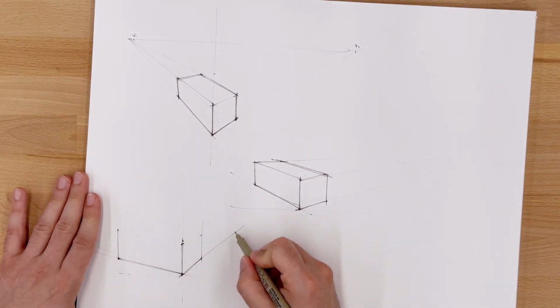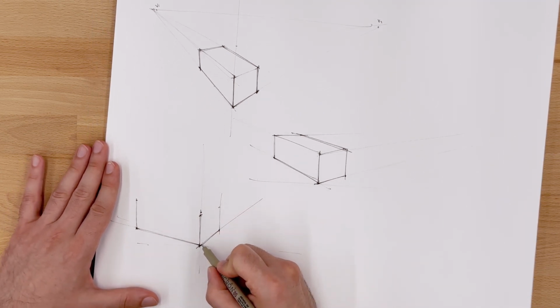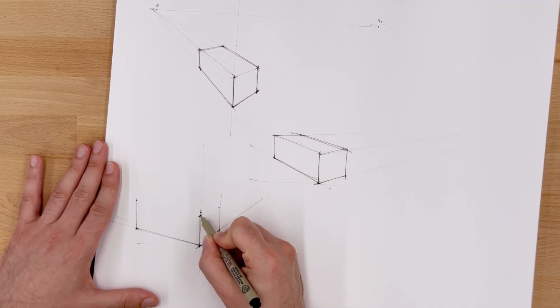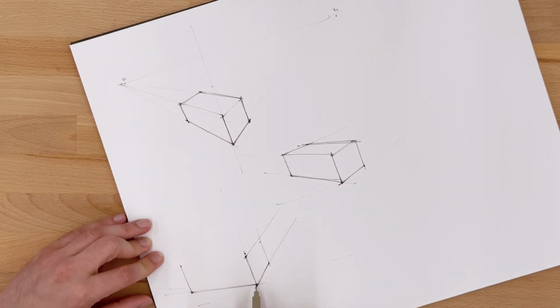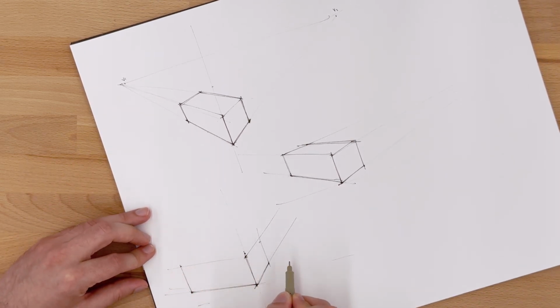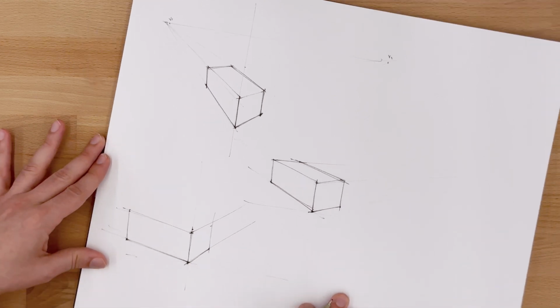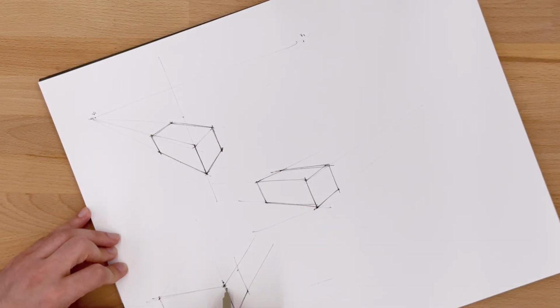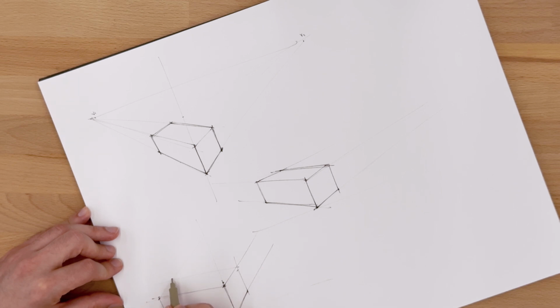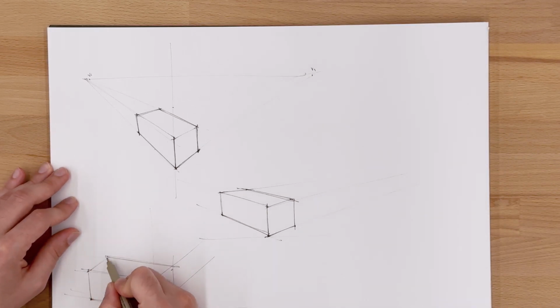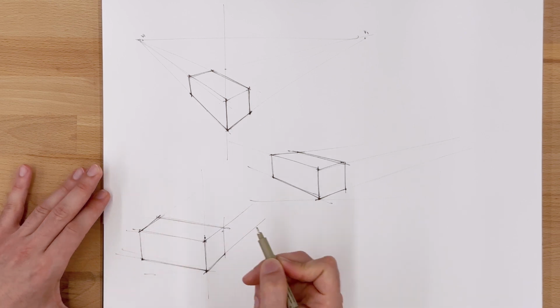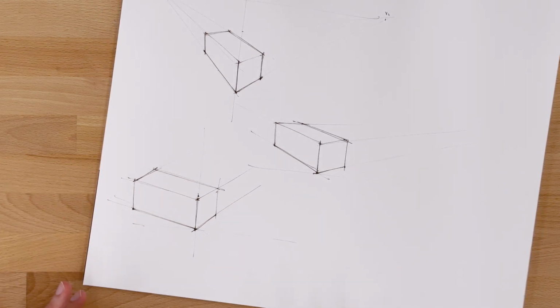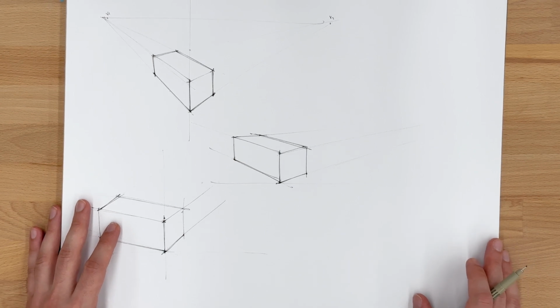Now we're going to draw lines from this top corner. It should slightly converge. They're almost parallel, but they're still converging. And same here, they slightly converge. And again, they should meet at the same vanishing point. Alright, so basically that's how you change the angle of the box. Now let's draw some cubes over here.